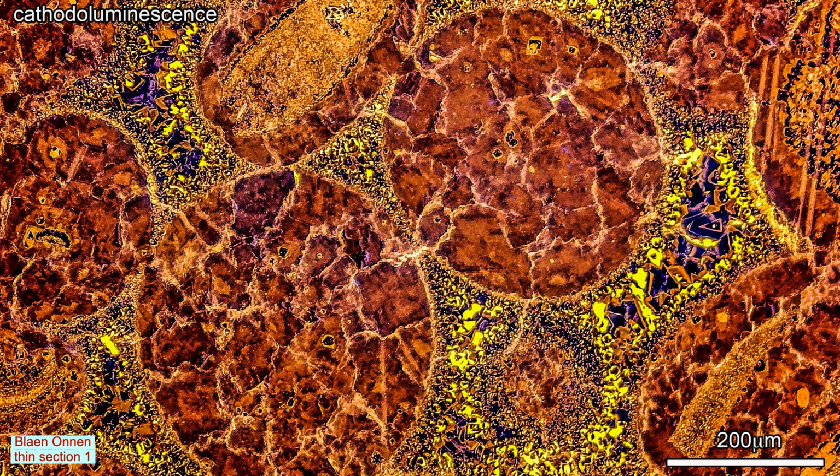The CL image shows the mosaic of crystals forming each cortex have a dark to light mottled brown luminescence pattern. Within some of these crystals are non-luminescent euhedral shapes, a few microns in size, with a yellow luminescent outer zone. These could mark the points where alteration of the cortex started or where they were later replaced.